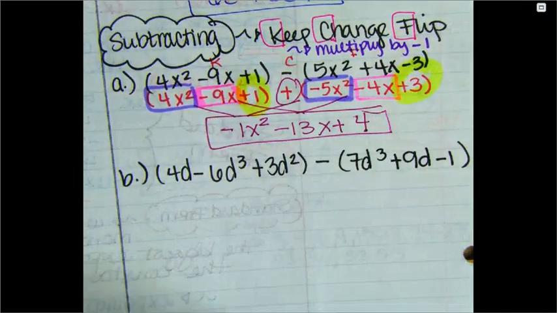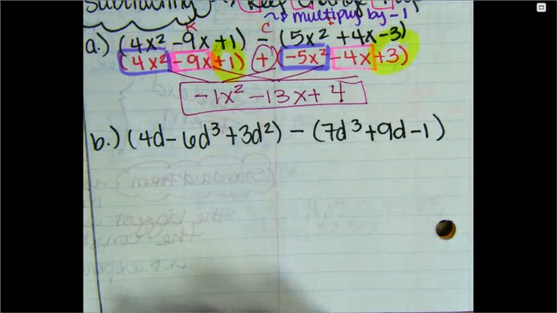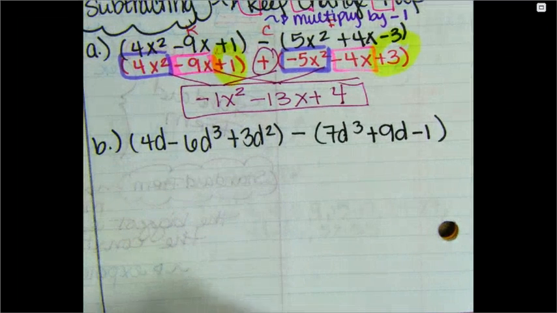You're going to do 4d minus 6d to the third plus 3d squared minus the quantity 7d to the third plus 9d minus 1. Remember, you have subtraction, so you need to make it what first? Addition.